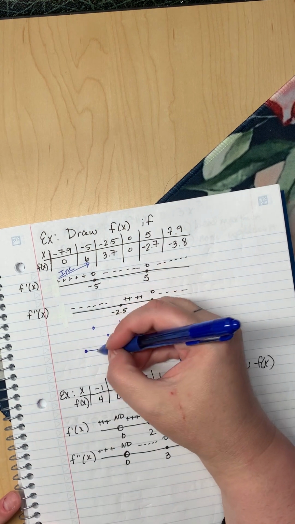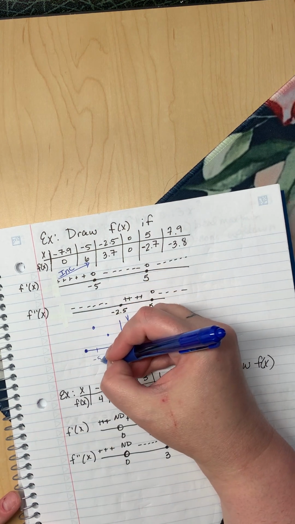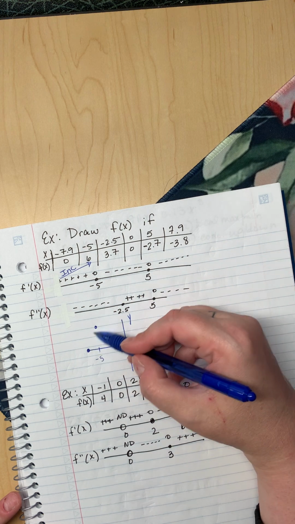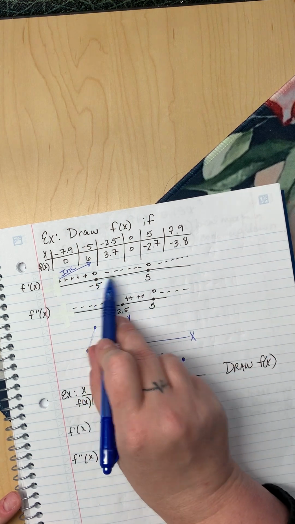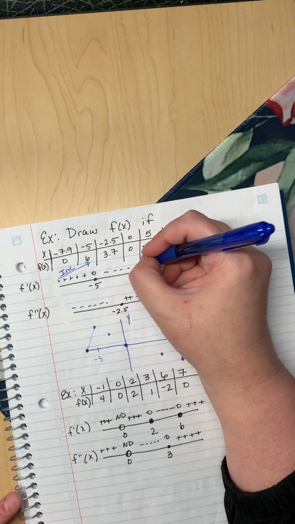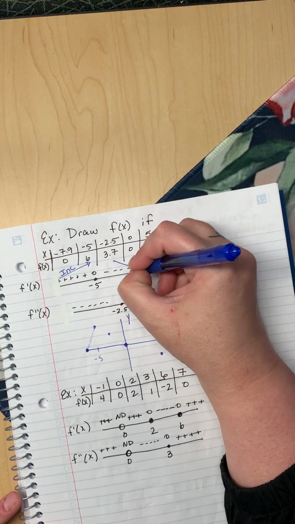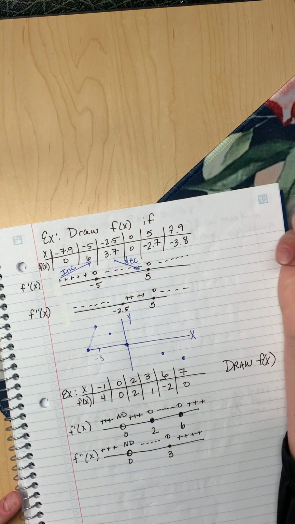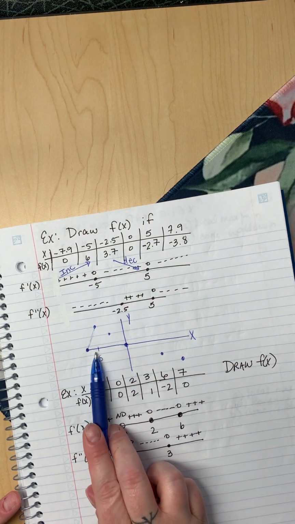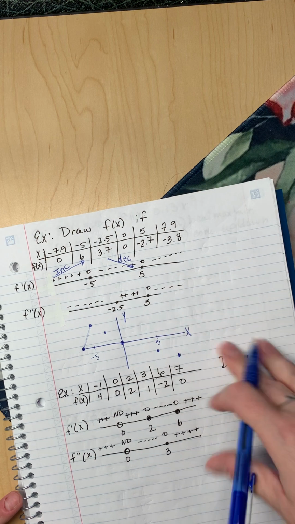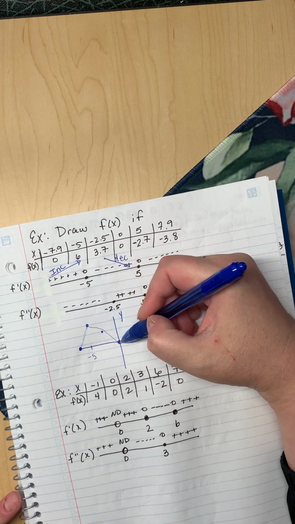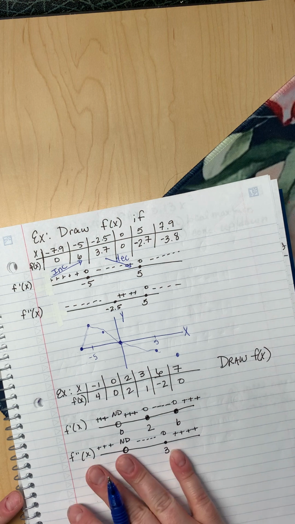So I think negative 5 was right here. So we're increasing, we're going up. Then from negative 5 to 5, it's negative. So we're going down, it's decreasing. So that means from this x value of negative 5 to this x value of 5, my line is going down somehow. Okay.